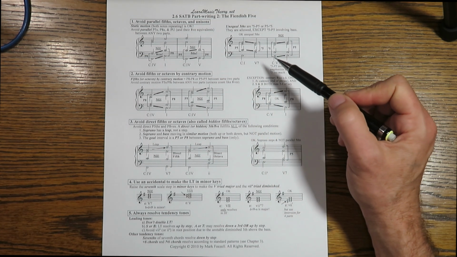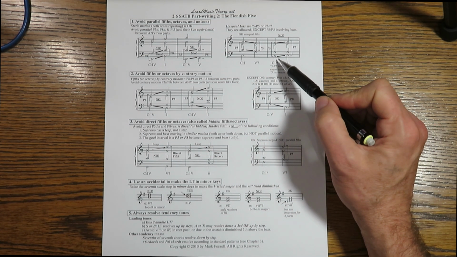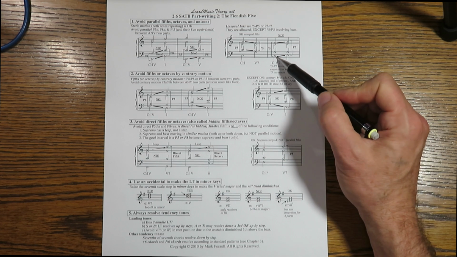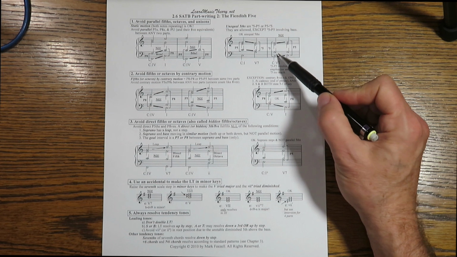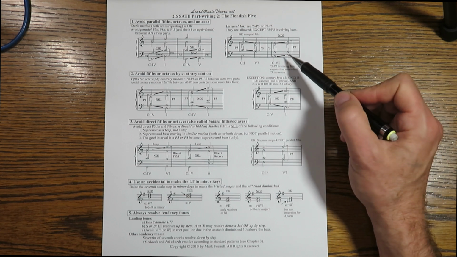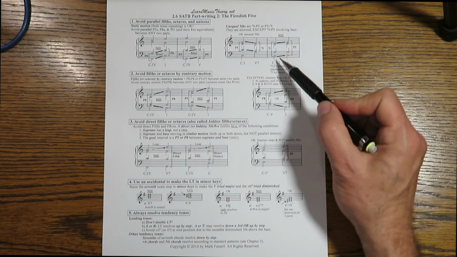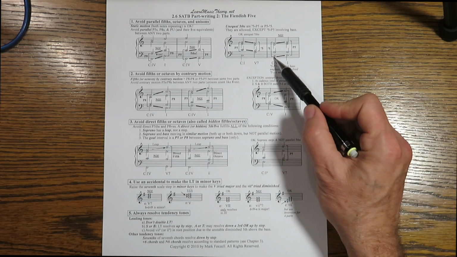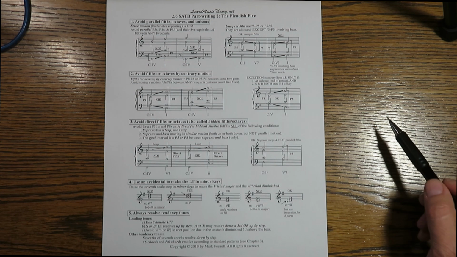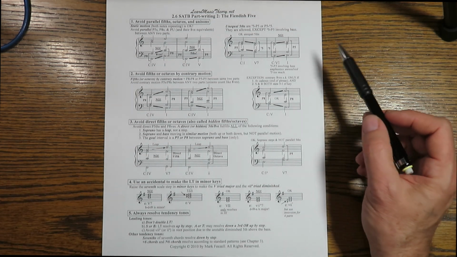So it's okay. Here we have the same thing, but opposite. Here we have a diminished fifth, B to F, going to a perfect fifth, C to G. And it is involving the bass. See that? So that's what we want to avoid.